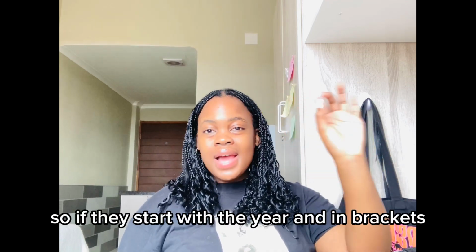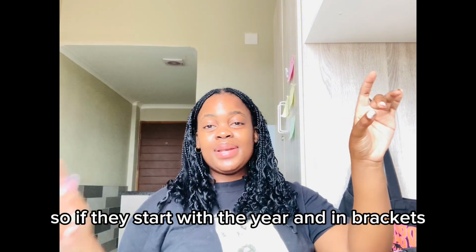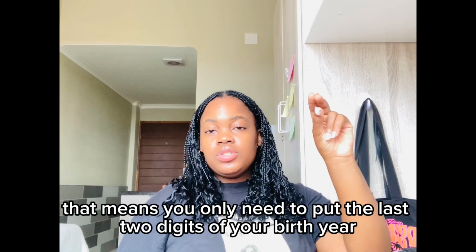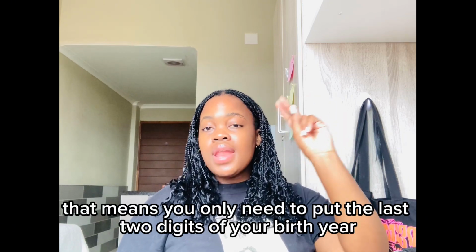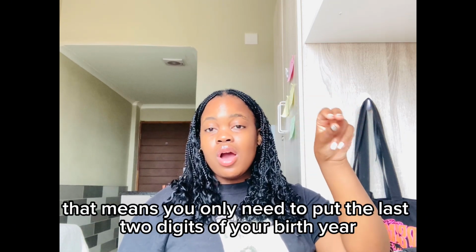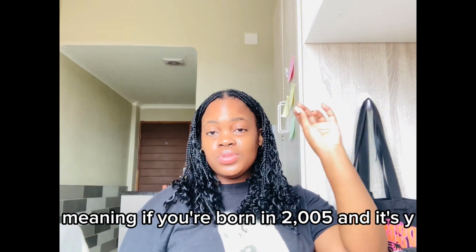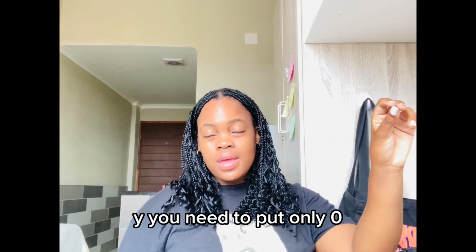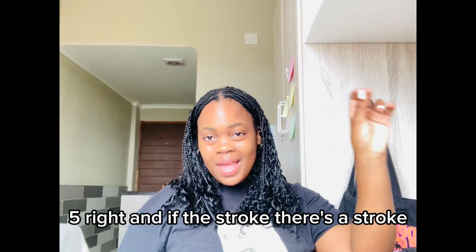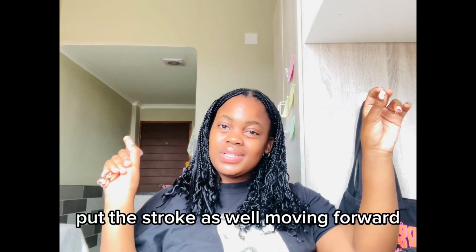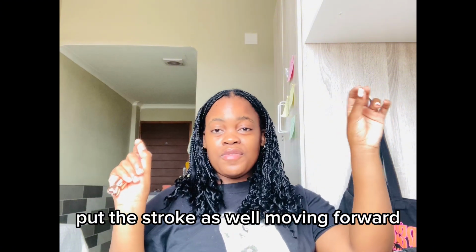So if they start with the year and in brackets they only put two letters, as in YY, that means you only need to put the last two digits of your birth year. Meaning if you're born in 2005 and it's YY, you need to put only 05, right? And if there's a stroke, put the stroke as well moving forward.